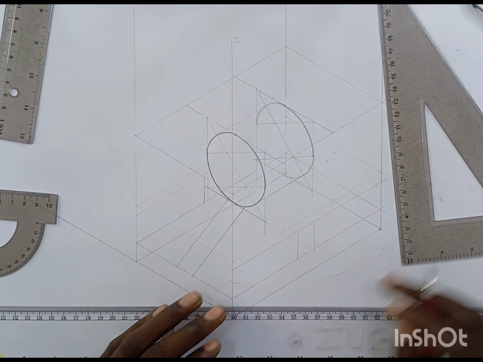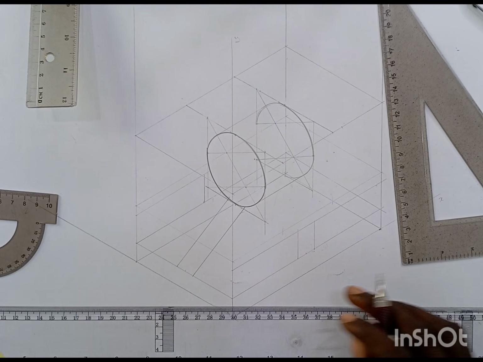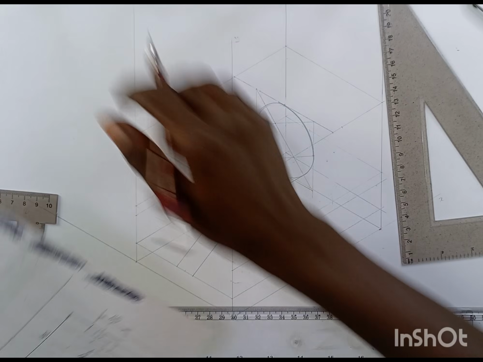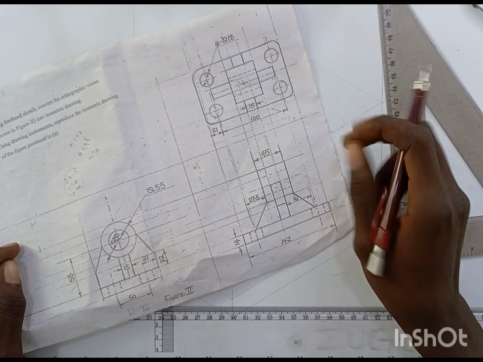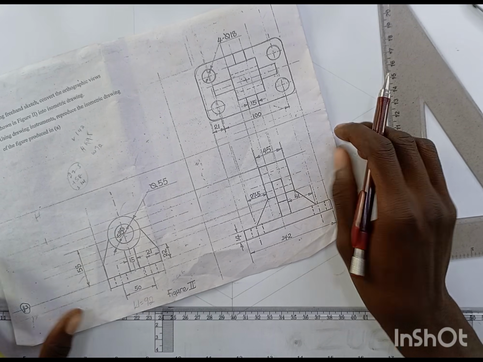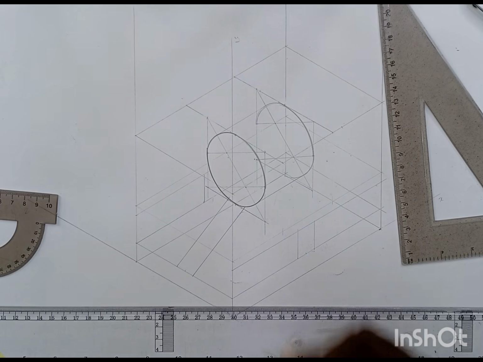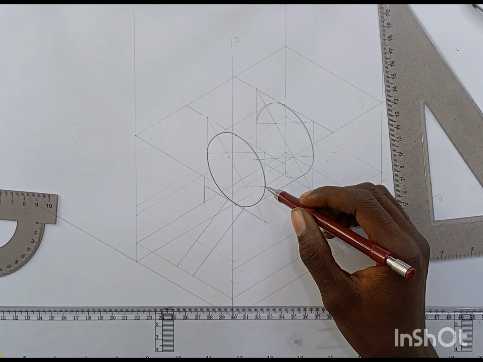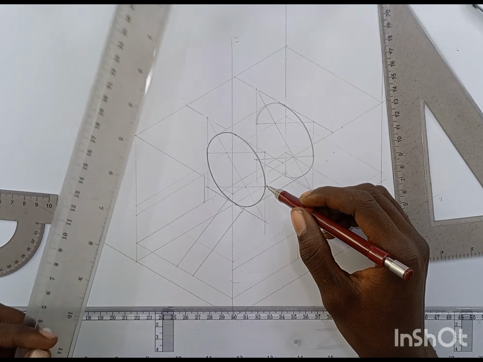Here it is. Now, the slanted line that we have that is touching the cylinder from the front view, as you can see, it's touching it at the center of the cylinder. So now we are going to take the center of the cylinder from the side. You see, from here to here is 55, right? So the center of 55 is this point, 27.5, okay?